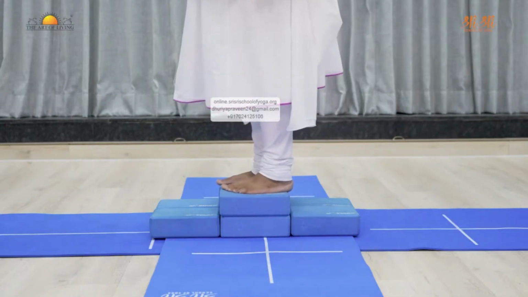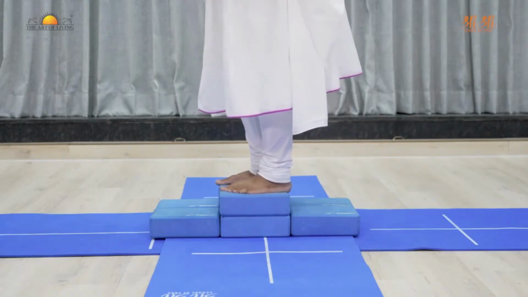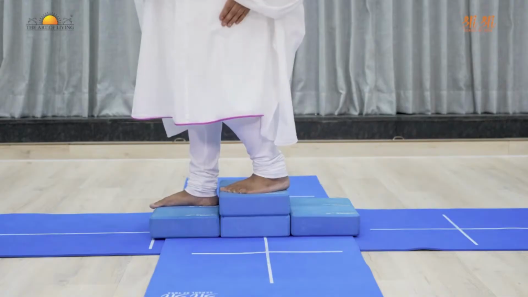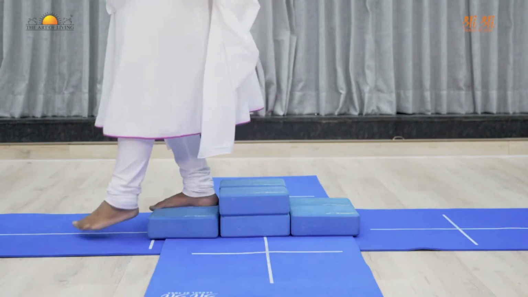I am doing it on the blocks. You can try it on the staircase. While going down, the injured leg, that is the right leg, is going first, so that weight is carried by the left leg. And you take a step like this on the same step, not alternate step.